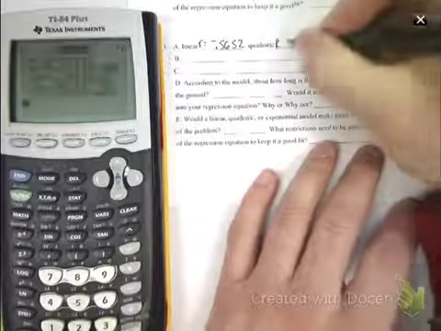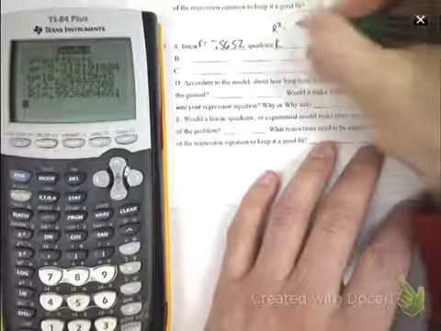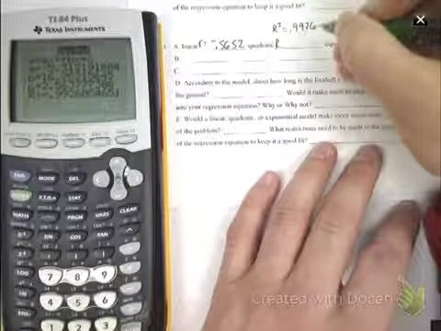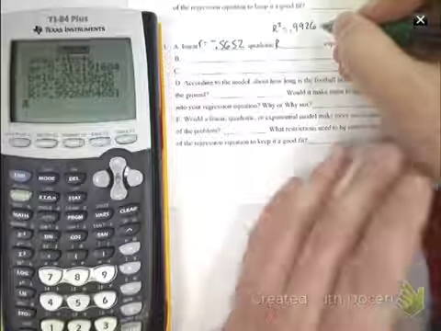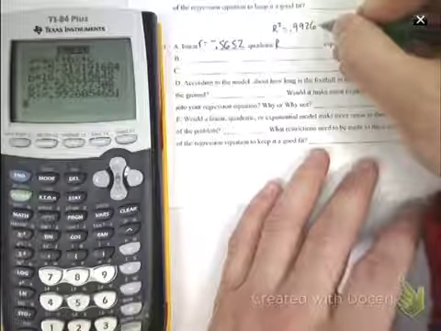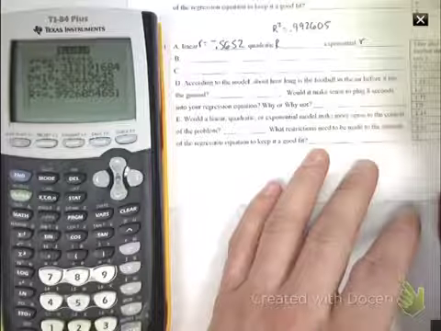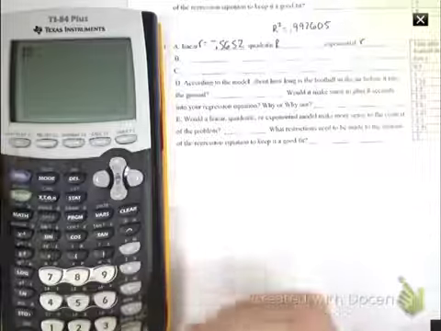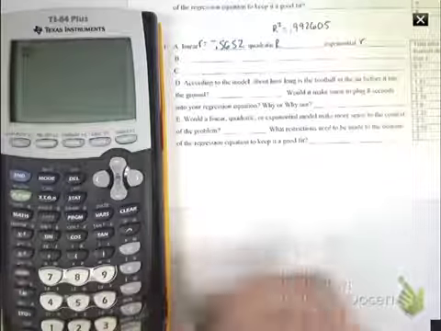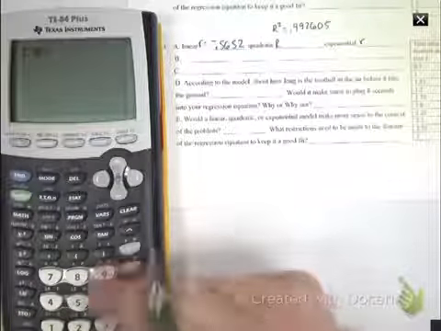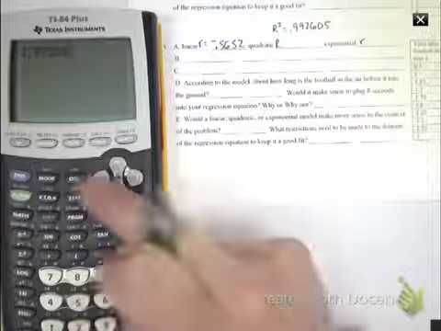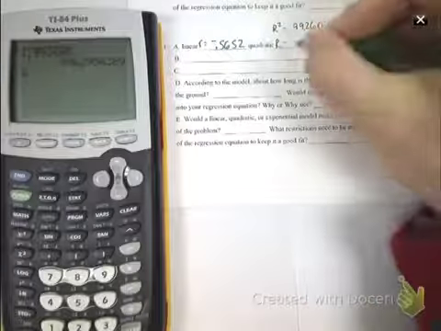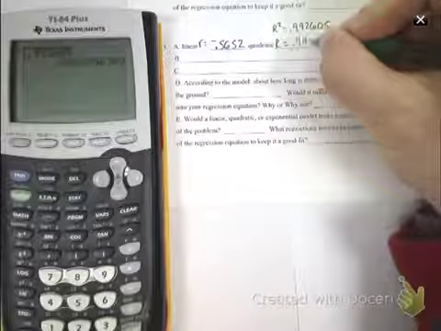Calculate, the R squared value is given, and that is 0.9926. But I need a few more decimal places for when I take the square root. So I'm going to put in a 0.5 there. Alright, now I'm going to take the square root, that's second, and then the x squared button. I get 0.992605, press enter, gives me an R value of 0.9963.